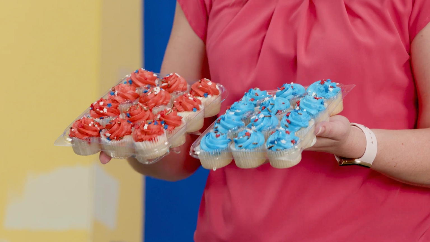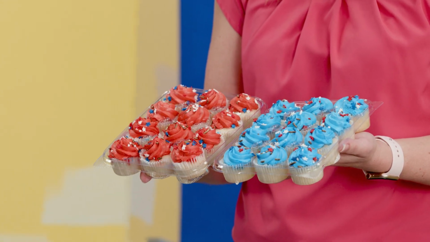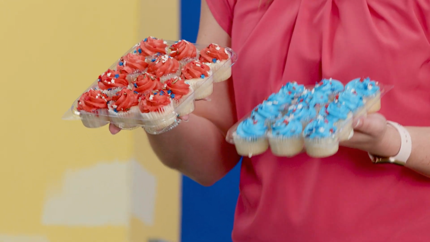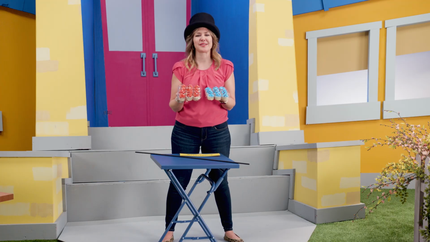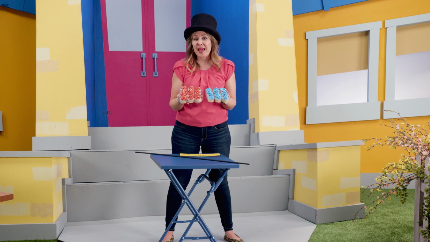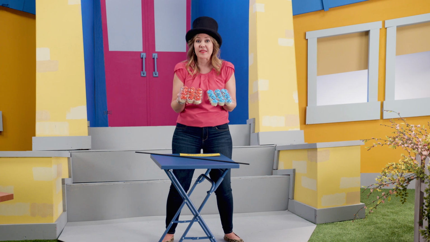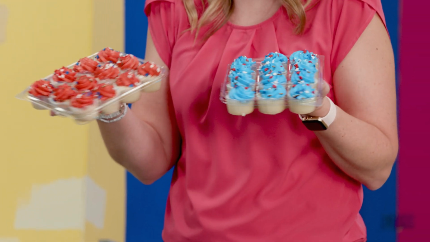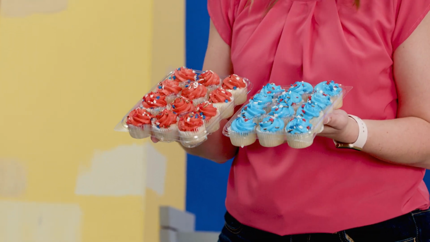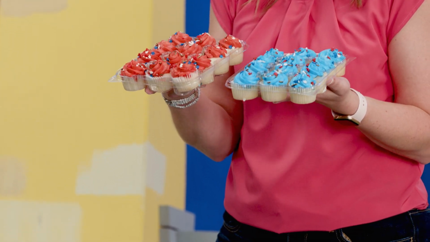Look at the package. When I turned it, now we see 4 rows and 3 columns. But it doesn't change the number of cupcakes inside, does it? Of course not. If I turn the cupcake package the other direction, the array, or the arrangement that they're in, changes from having 3 rows and 4 columns to 4 rows and 3 columns. But it doesn't change how many cupcakes there are.